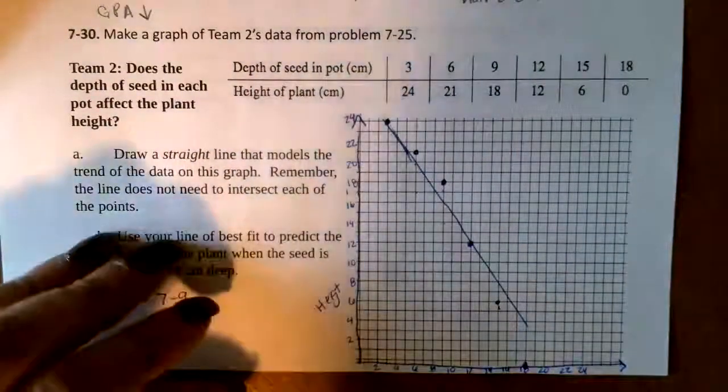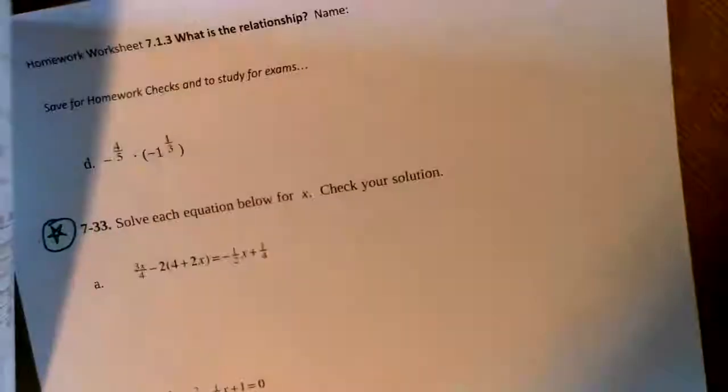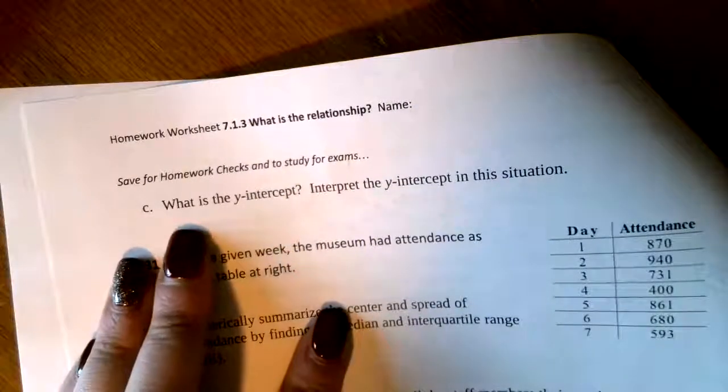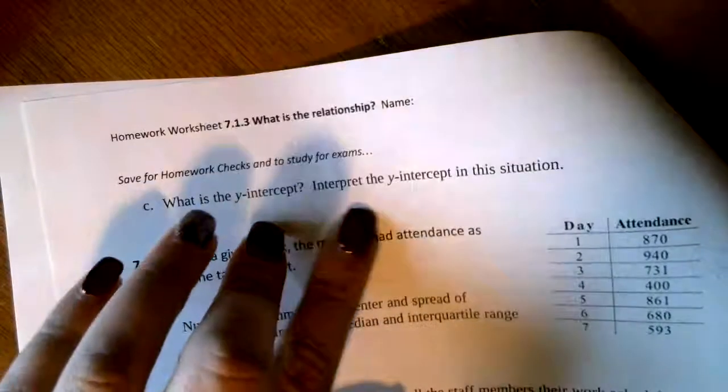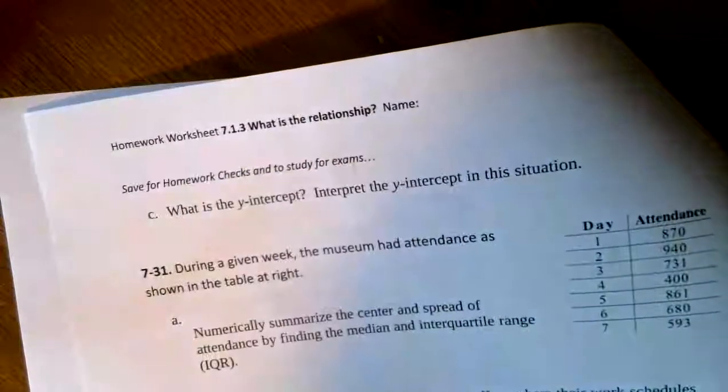Okay. Then I think there is a part C, but it might have gotten, yeah. Okay, sorry guys, it got chopped off. So I'm going to just read it and then come back to it. So my graph, what is the y-intercept and predict the y-intercept in this situation?